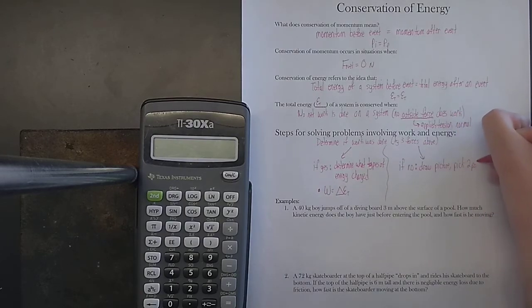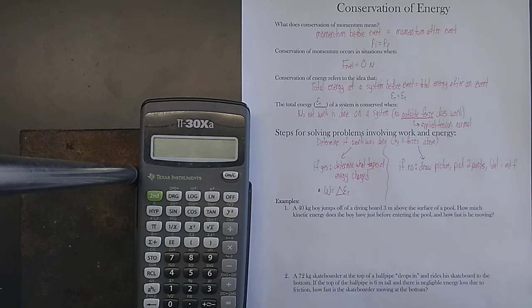You're going to pick 2 points in that picture that are relevant to what's happening in the problem, and you're going to label them I and F. And why you're doing that is going to get more clear as we go.